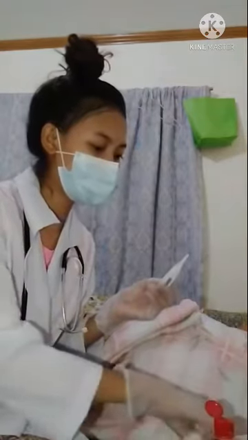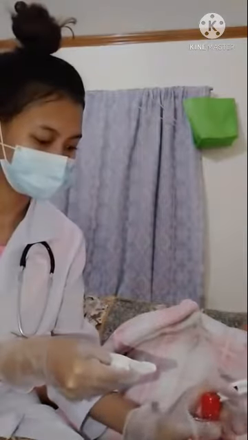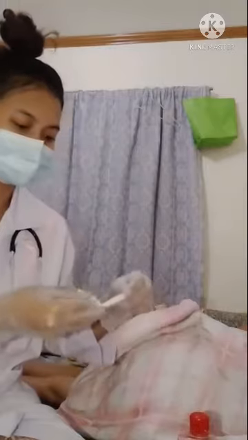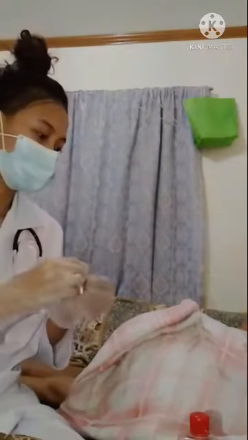Dispose of this in the appropriate way. And then after that, use toilet tissue to wipe the feces or any excess lubricant from the patient.